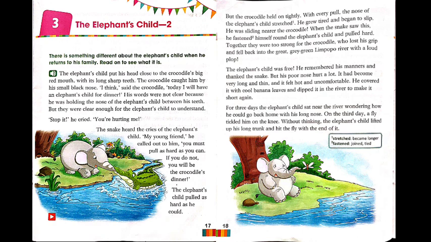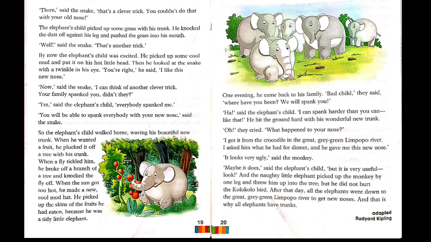Then next, page number 19. There, said the snake, that's a clever trick. You couldn't do that with your old nose. Suppose now your nose became very long and thin. If it is your old nose, you cannot do that. You cannot hit that fly. Now it's a clever trick. Our snake was watching all this, and the snake told like this. The elephant's child picked up some grass with his trunk. He just tried to pick some grass, and he could pick up some grass with his trunk.